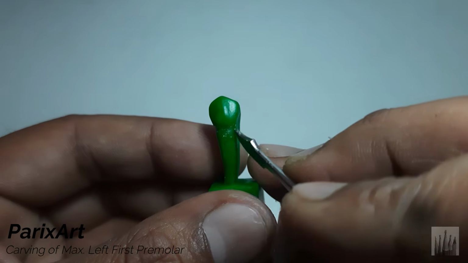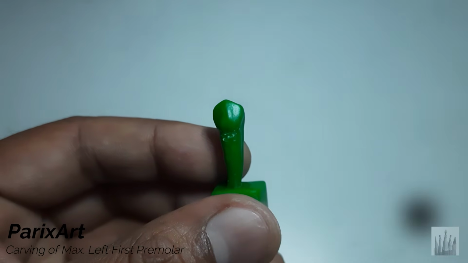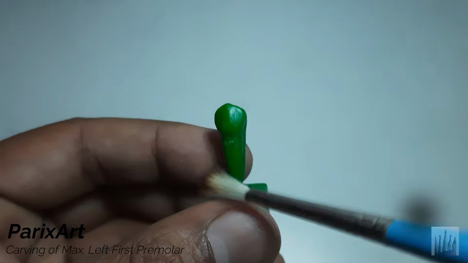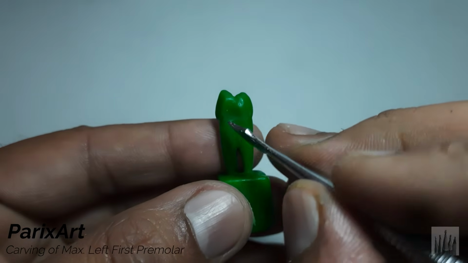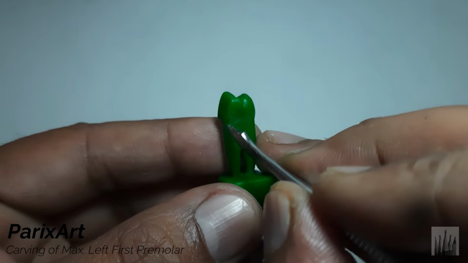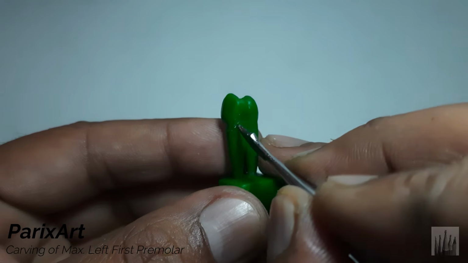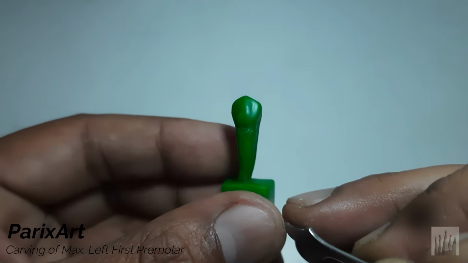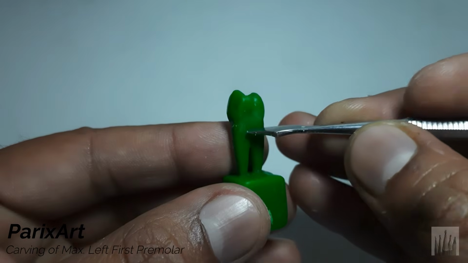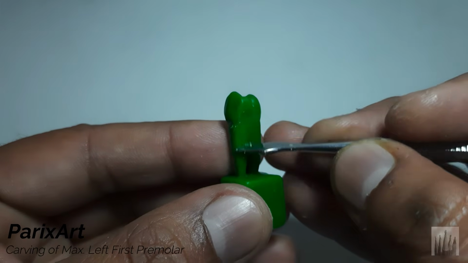Keep merging. Connect and define the buccal cervical line with the proximal. Carve straight down from the cervical line to get a slight straight line taper.